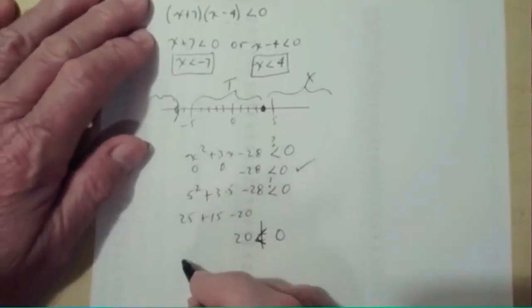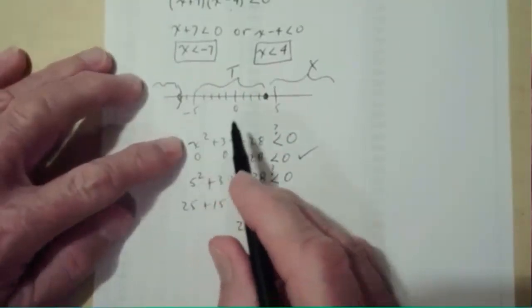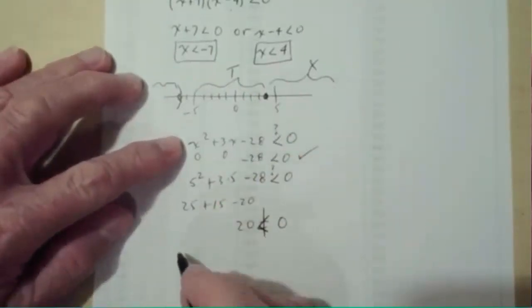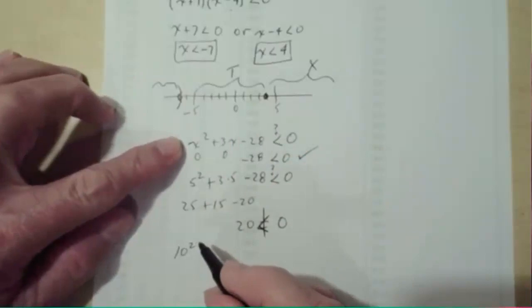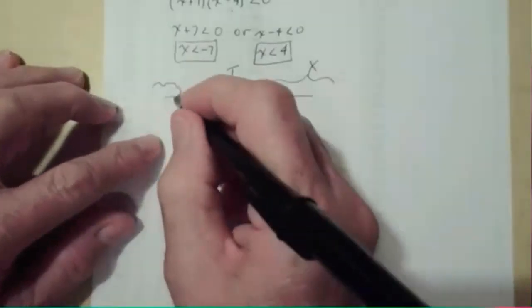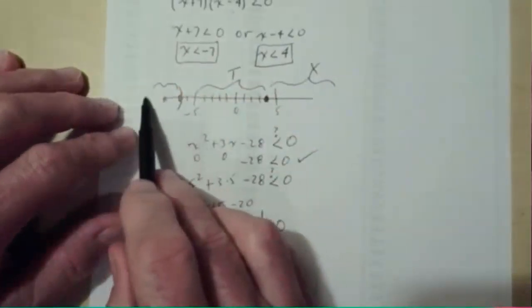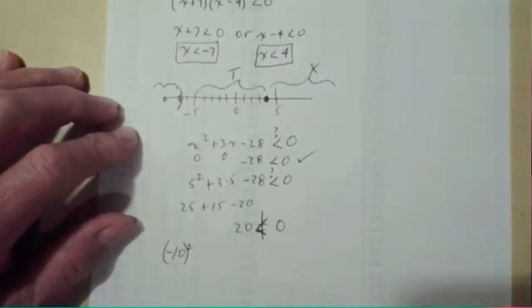Okay. We're going to take our original equation. Take negative 10 squared. We're going to take this number over here because it's in this area that we're kind of talking about.